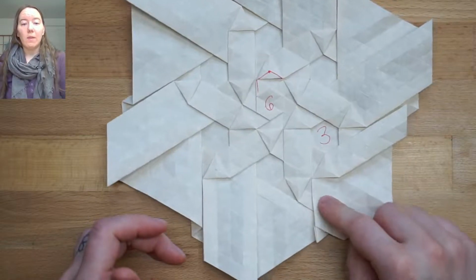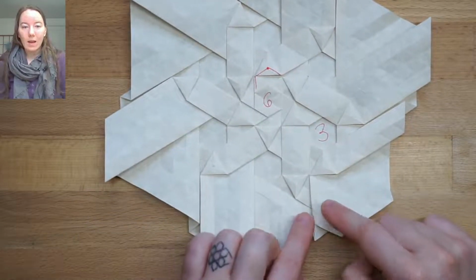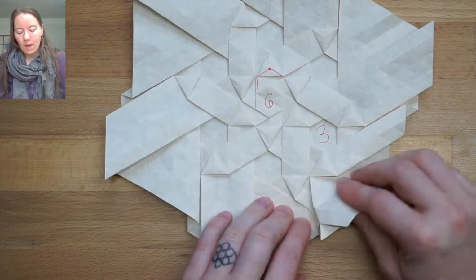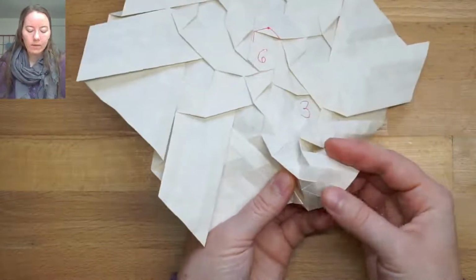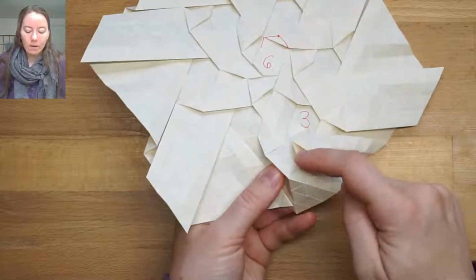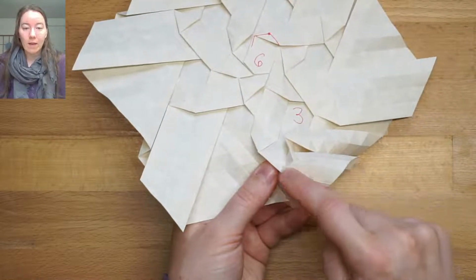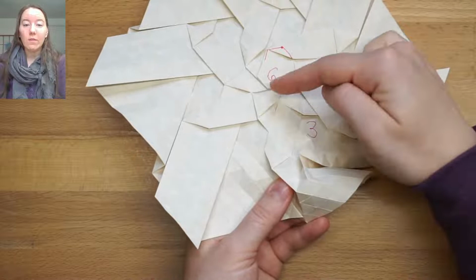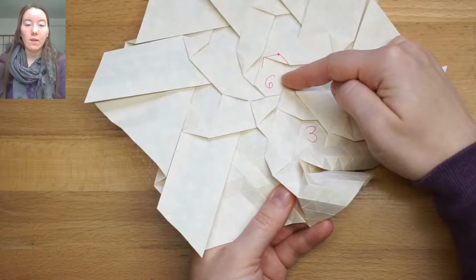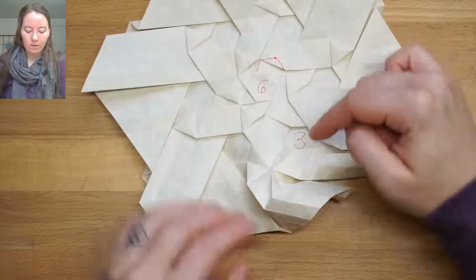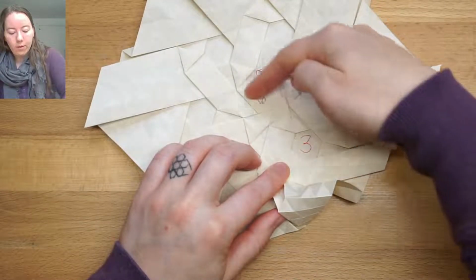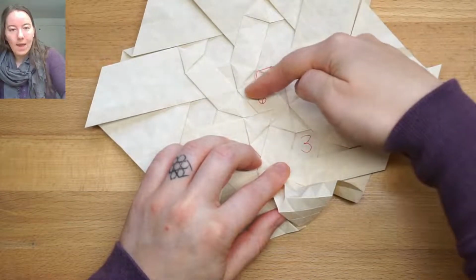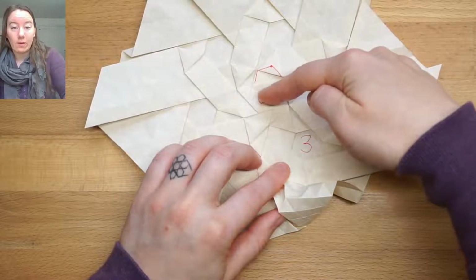It's setting up another twist, and specifically, I can see the way that these pleats are coming in. They're coming in at a 60-degree angle to each other. That means they're setting up a hexagon twist. And in this context, if we follow the 3, it's pointing towards that central 6-fold hexagon.